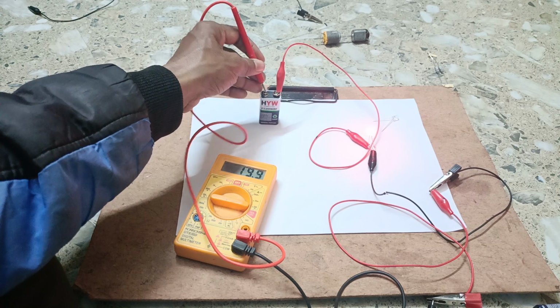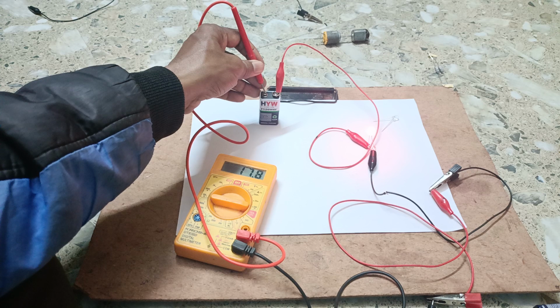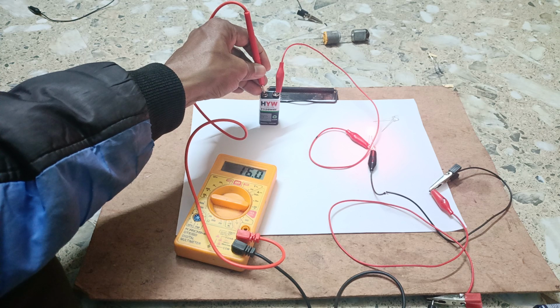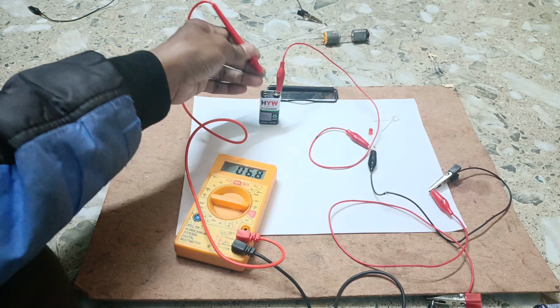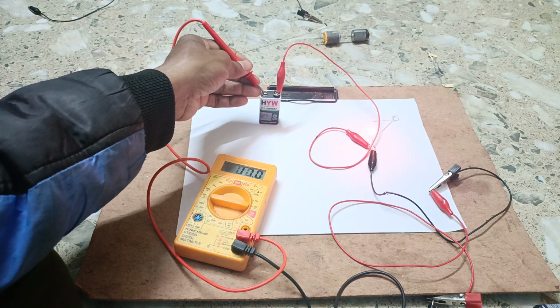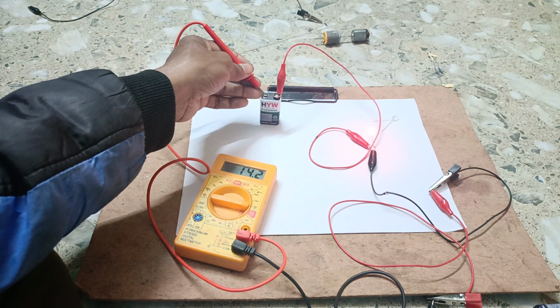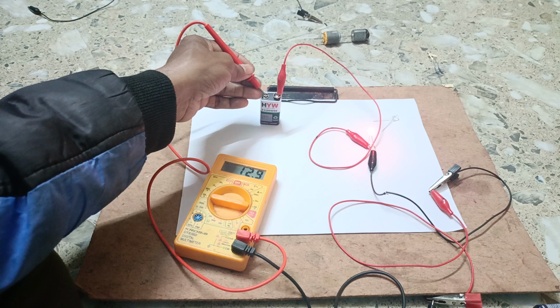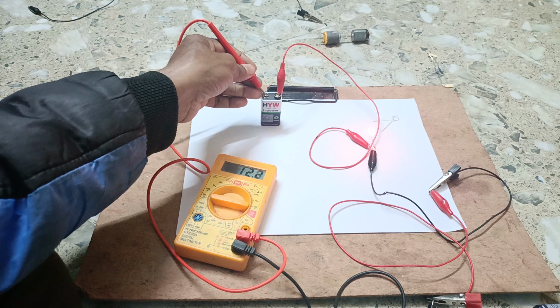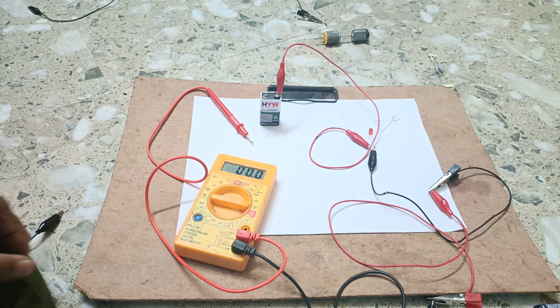Though it is a variable current, it is nearly 11 milliampere it is showing now, right?